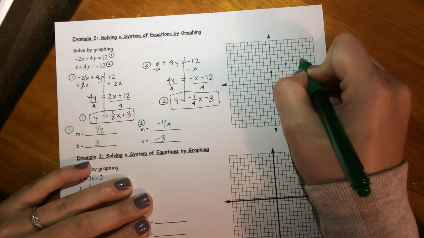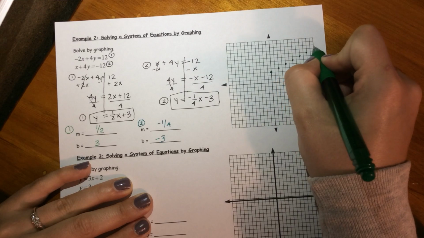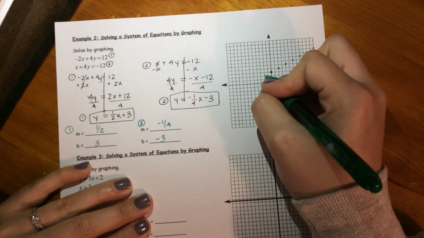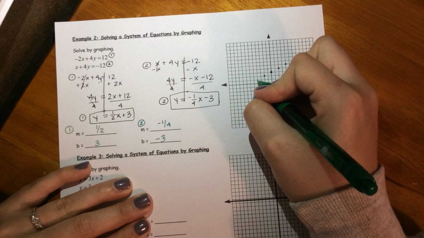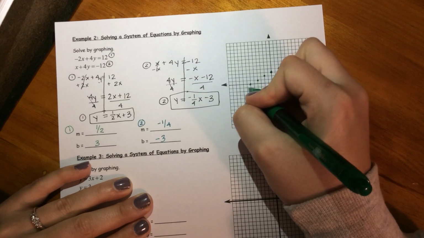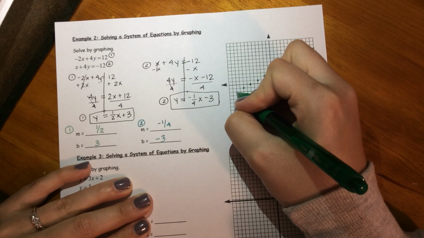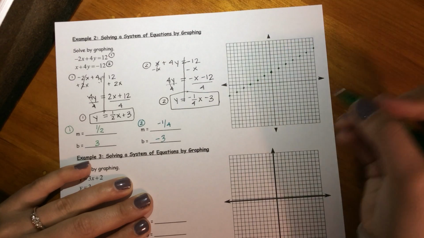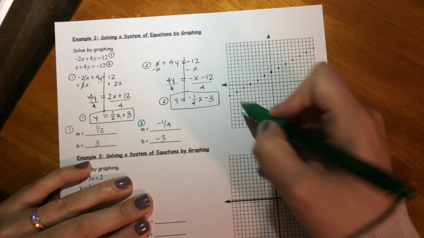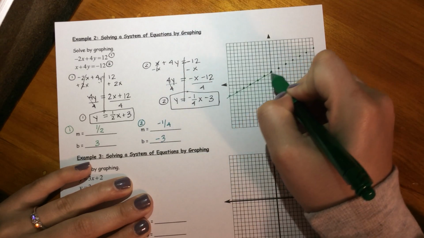And again, put as many points as you can possibly fit on your graph, because you don't know where it's intersecting. You need to take your time and be neat and organized with this process, because you're not going to have an accurate result if you don't. So draw your line.